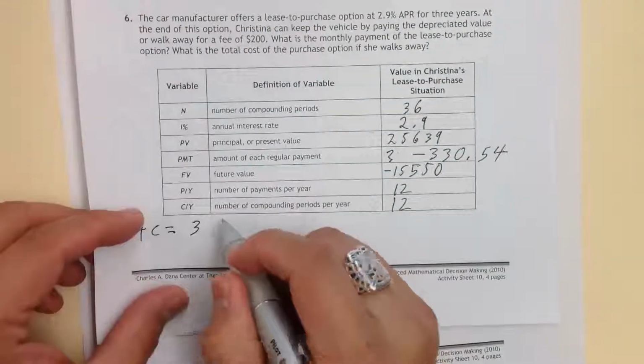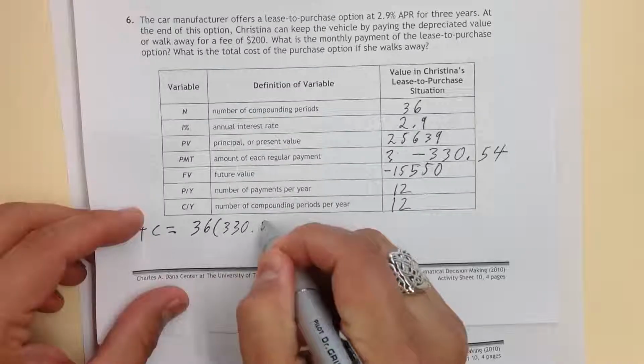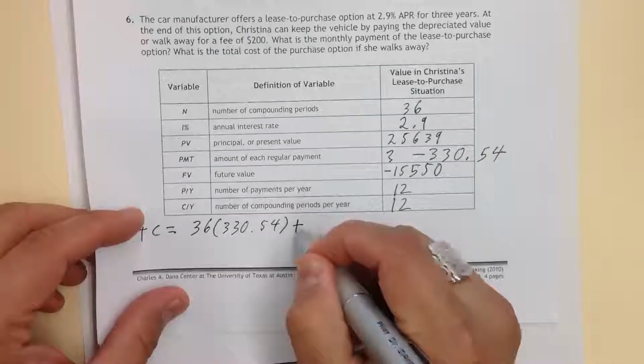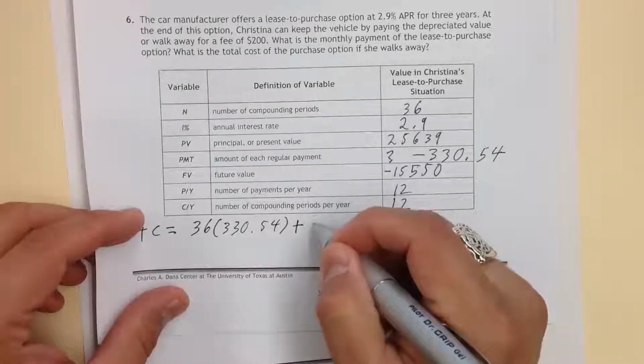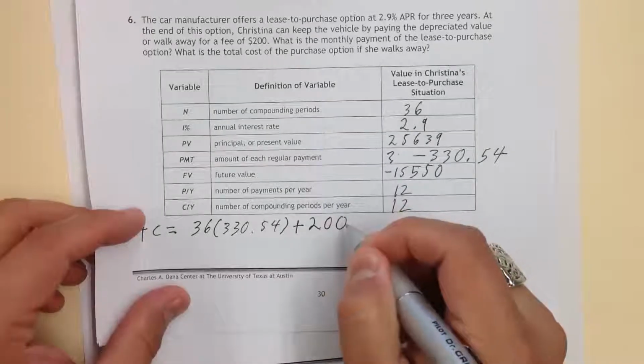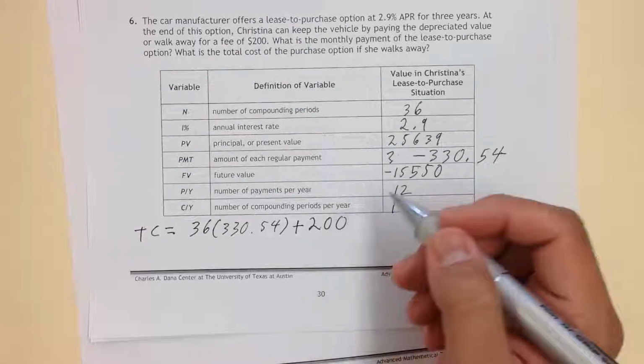So she's going to walk away no matter what. So 36 times $330.54. We're going to go ahead and add on the cost of her walking away, and that's it. Yeah, that's it.